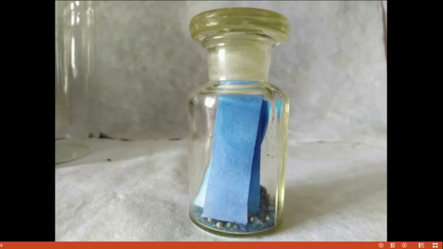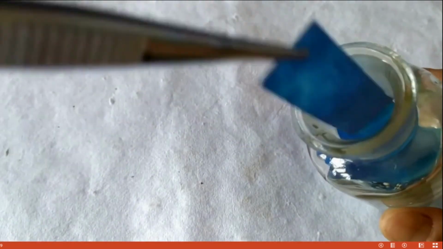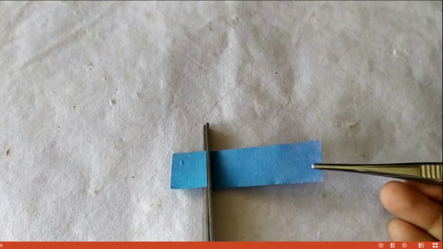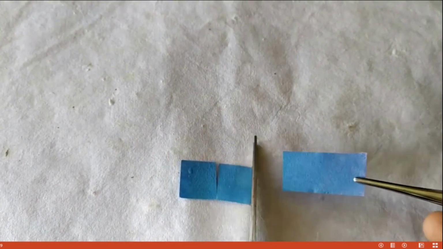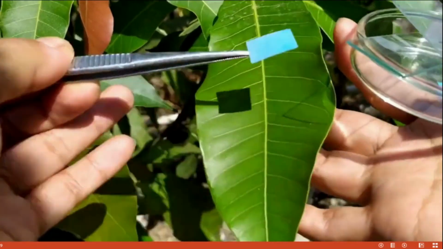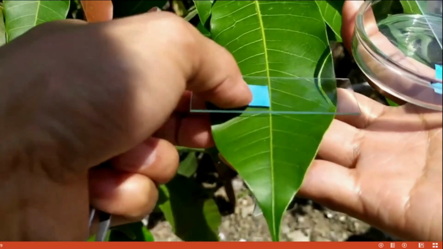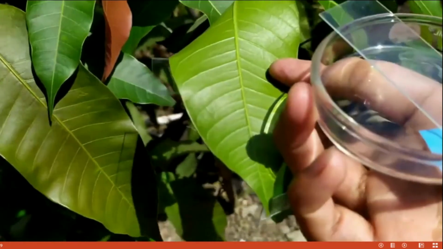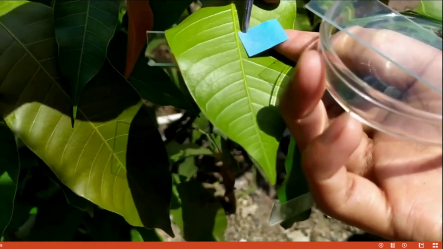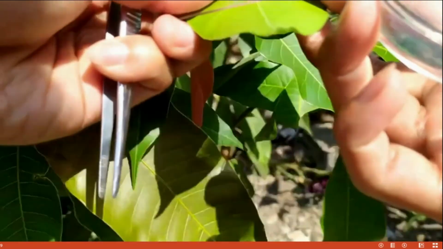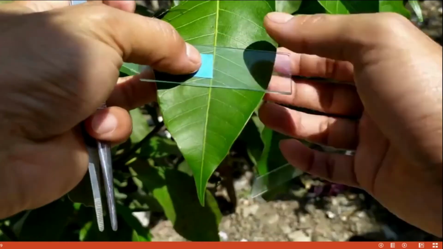next take the papers from the glass bottle and cut them into two or three pieces, and keep them on the upper and lower surface of the dicot plant leaf, okay, and cover with a slide. Do it carefully. We have to keep the filter papers on both sides, under and upper surface, okay. With the help of the sellotape we can stick the slides together.